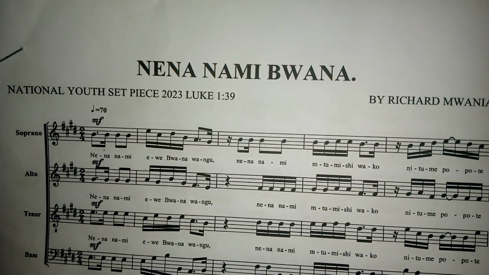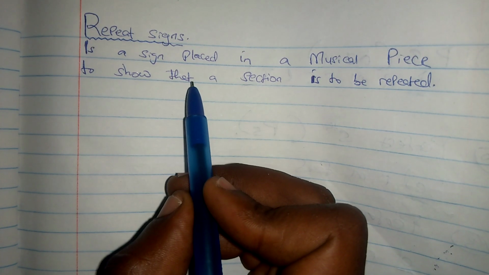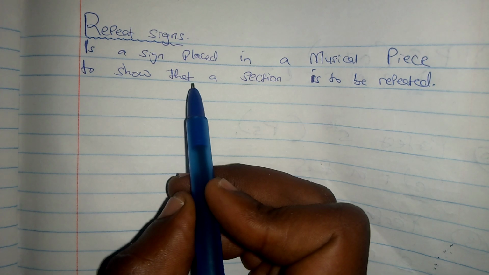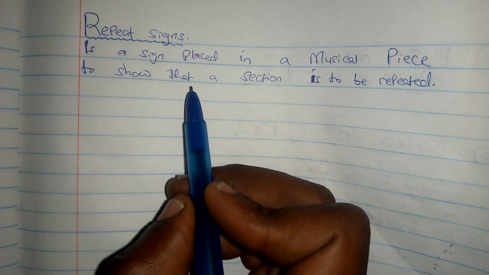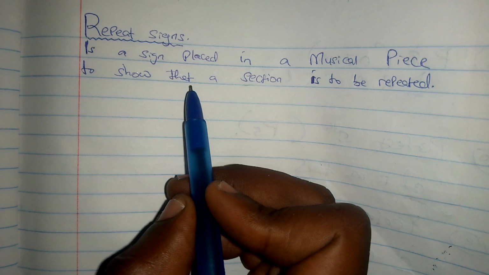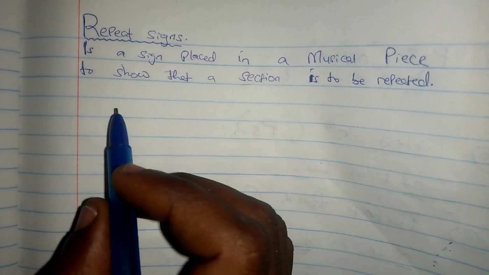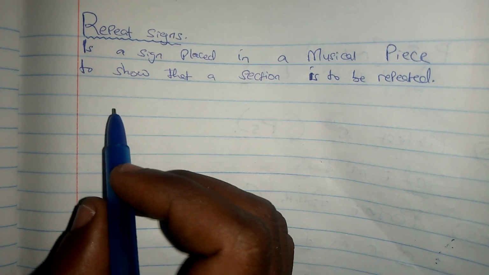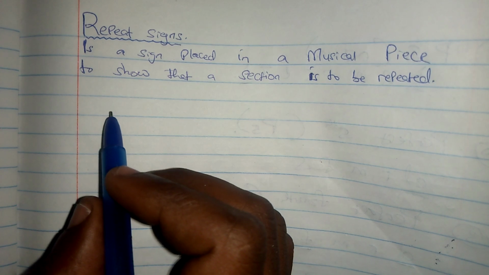Where we are going to talk about repeat signs. And a repeat sign is a sign placed in a musical piece to show that a section is to be repeated. We have several representations of repeat signs.